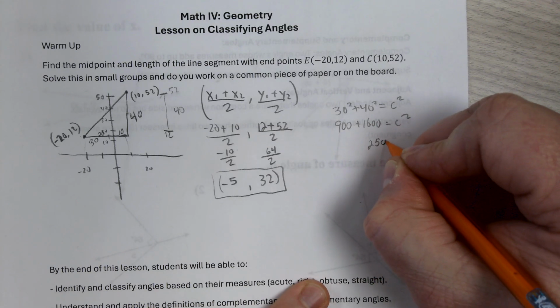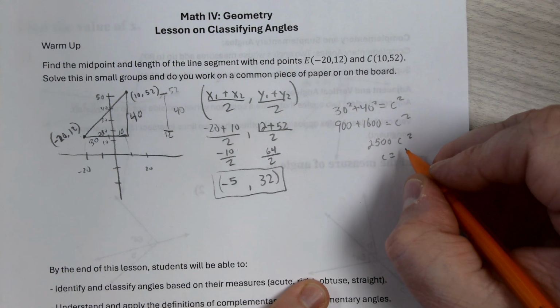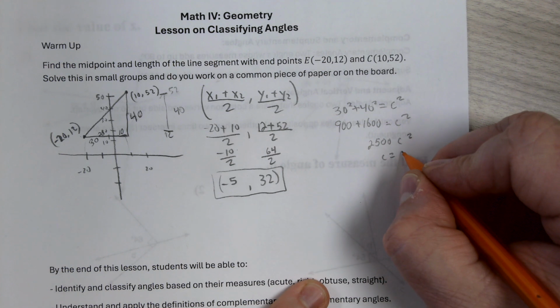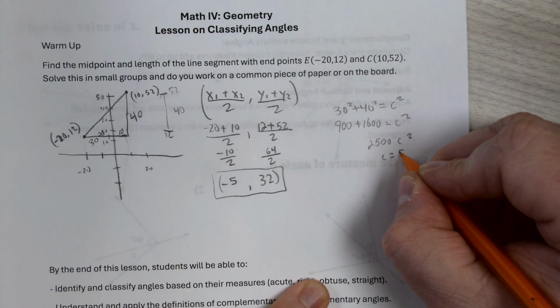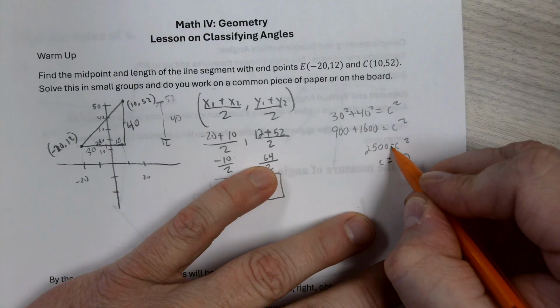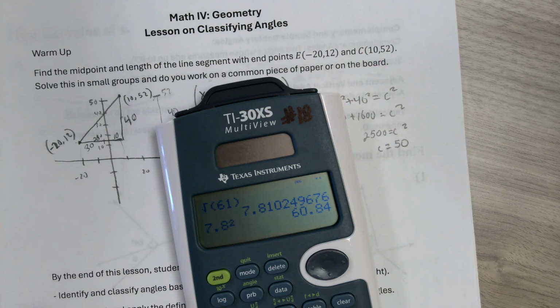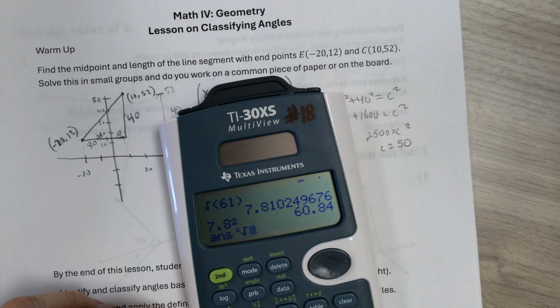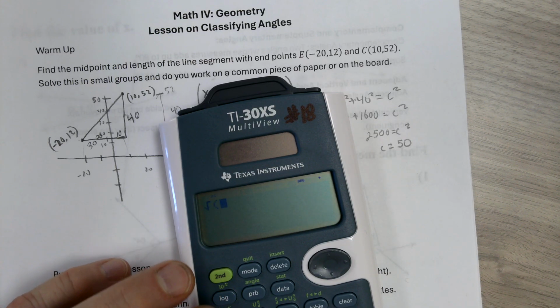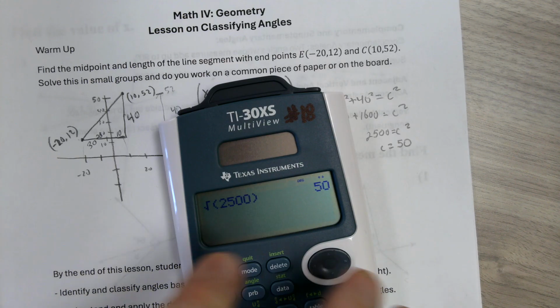That is 2500 equals c squared. So c equals 50, because the square root of 2500 is 50. And we can verify that on the calculator. Square root of 2500 is 50, so that winds up being the length.